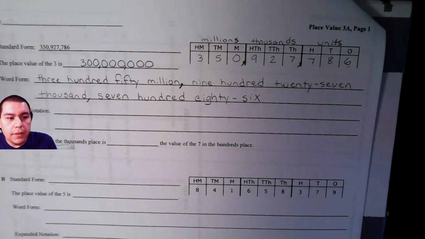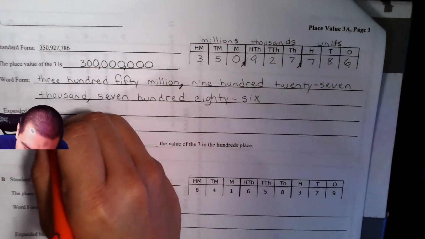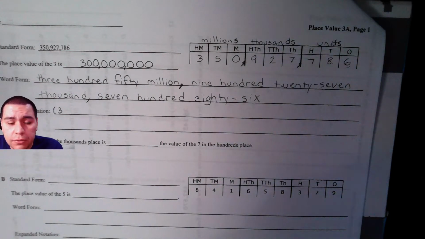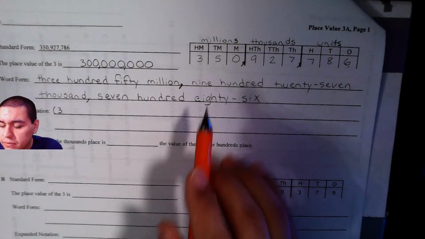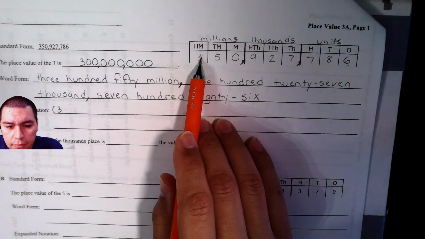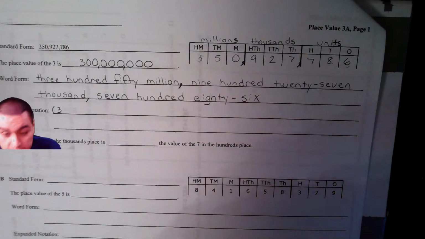Expanded notation. That was what we talked about last week, where you take the number and you break it up. You use the place values and you break each place value into a different piece. That's what we're going to do here. My first digit is a 3, but it's not a regular 3. What place value is this 3 in? It's not in the ones place, it's in what place value? Riley, what place value is my 3 in?